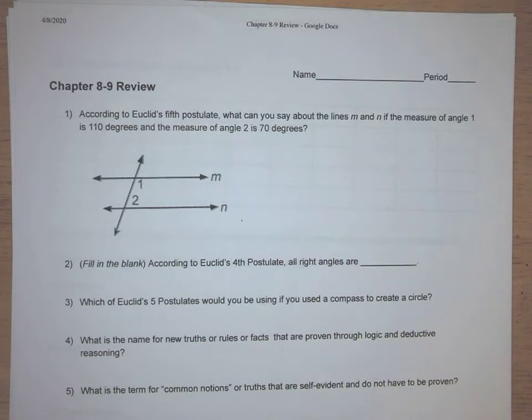Hey everybody, this is Chapter 8 and 9 Review, page 1. We went through this on our Zoom meeting, but since some people weren't able to make that meeting and also sometimes the sound was a little spotty, I wanted to go back through some of these that we covered and make sure you had a good resource to help you study for this.